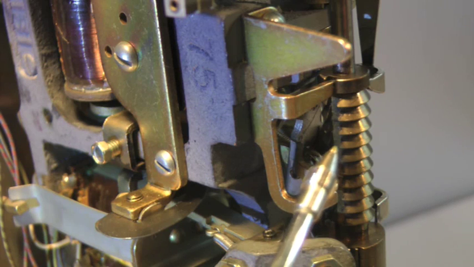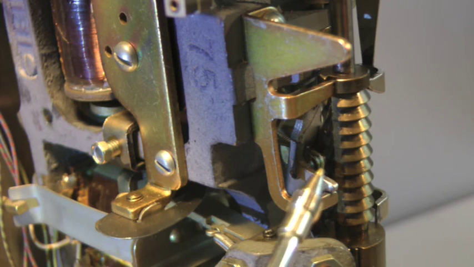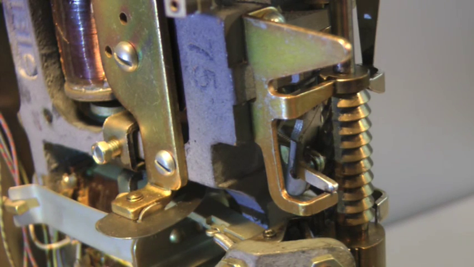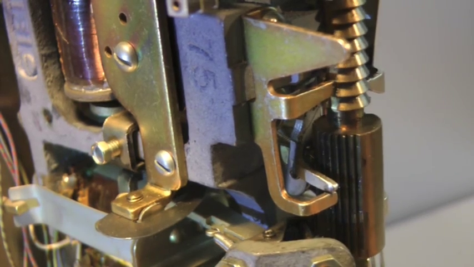channel in the vertical ratchet, and as the vertical ratchet moves up and down, then that groove allows for operation uninhibited by the stationary dog. So it just slides up and down inside that channel.